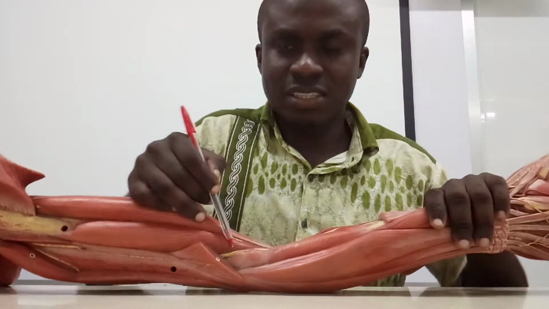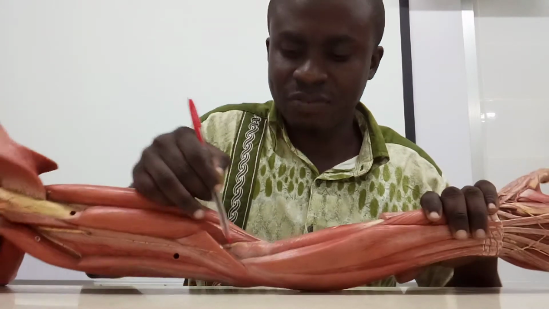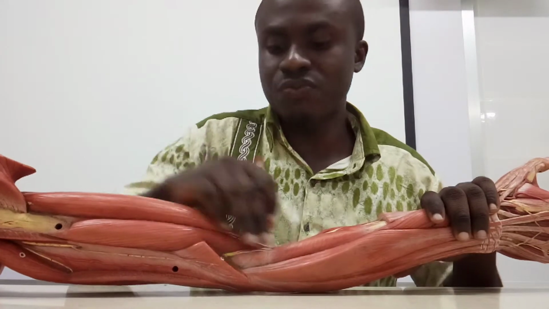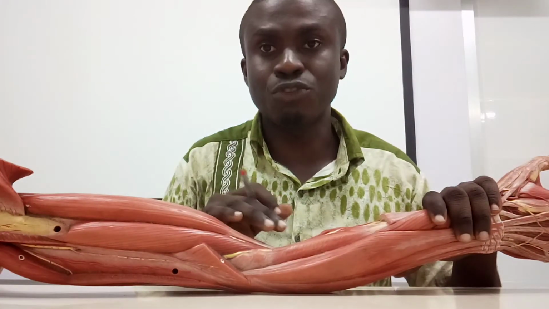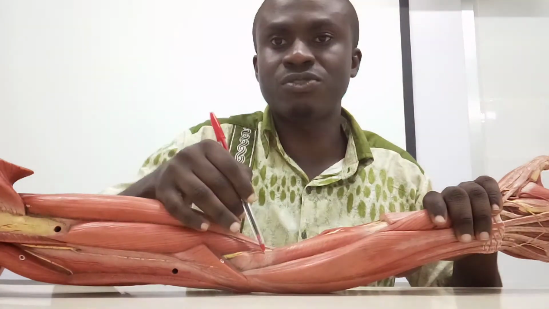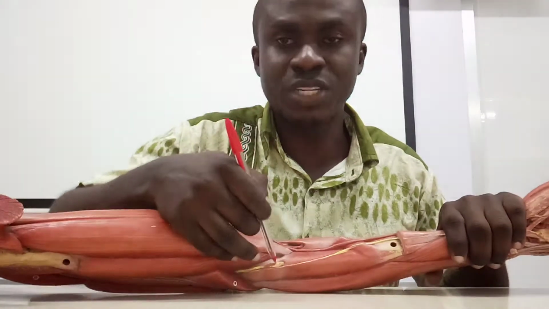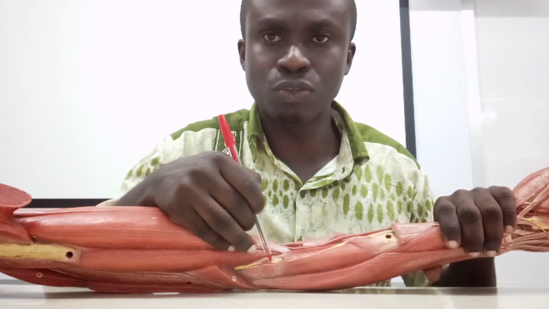Now, it actually pierces through, and from there it becomes a content of the cubital fossa. I've done cubital fossa anatomy, so please go and look at that one. As I said, it will be the lateral-most structure which you'll find in the cubital fossa. Just in there, it divides into two.